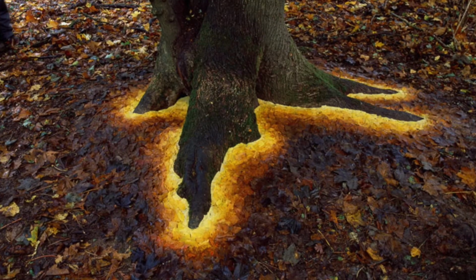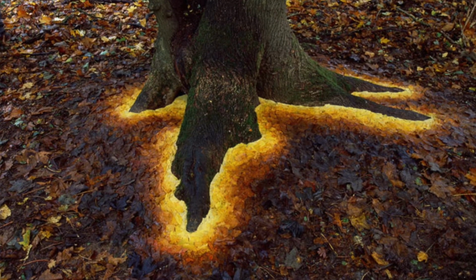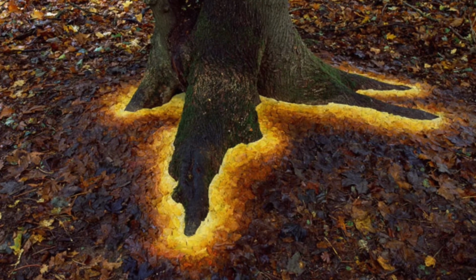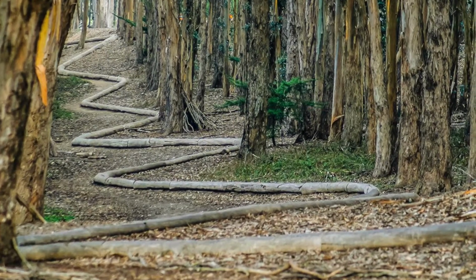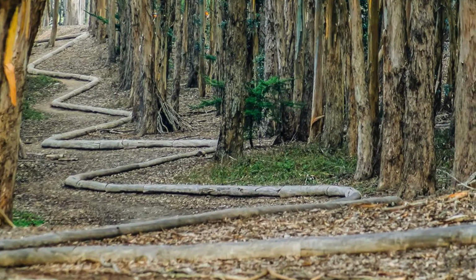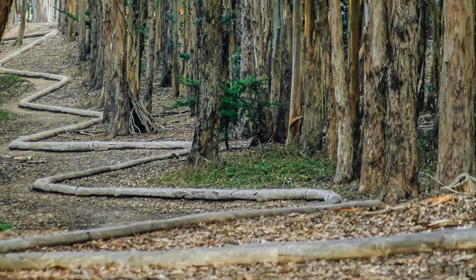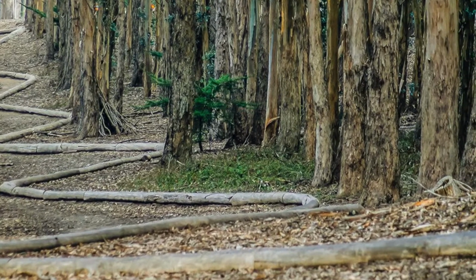Here he's arranged leaves as if the tree's trunk is glowing. The yellow leaves lead into the oranges and the browns around its base. Here he's arranged logs in a zigzag path in the woods, again using natural materials to make his art.